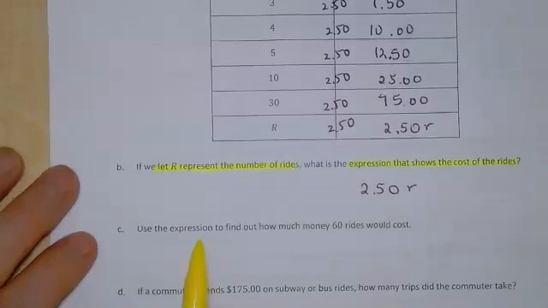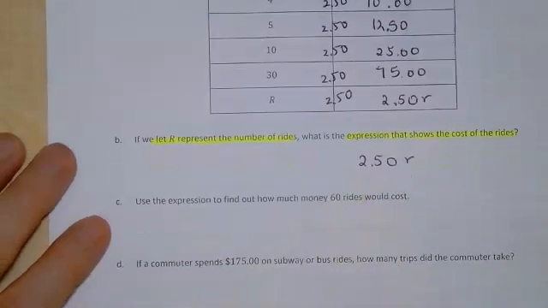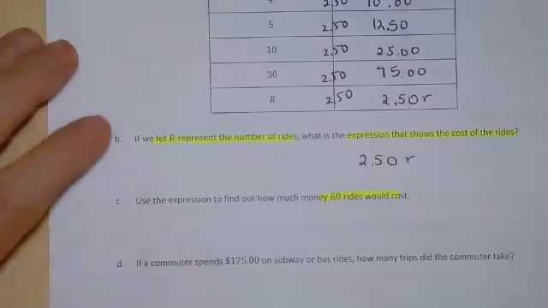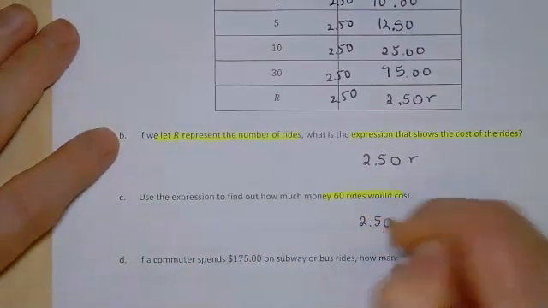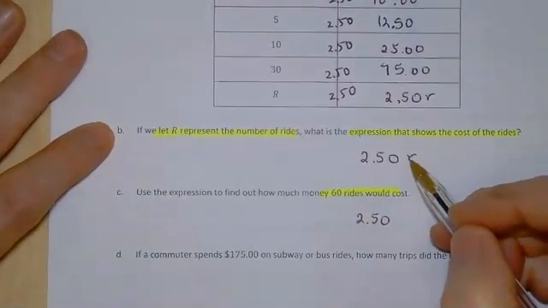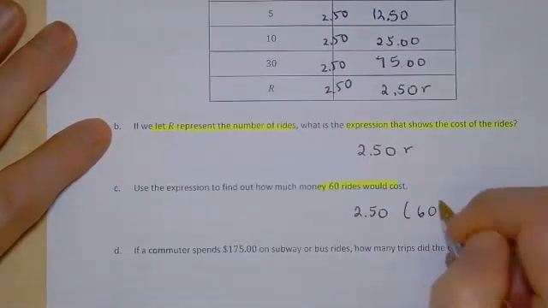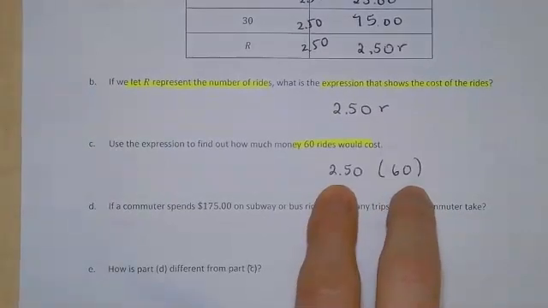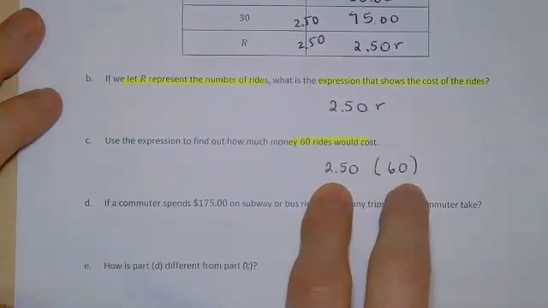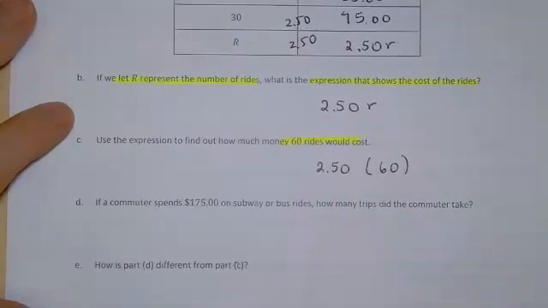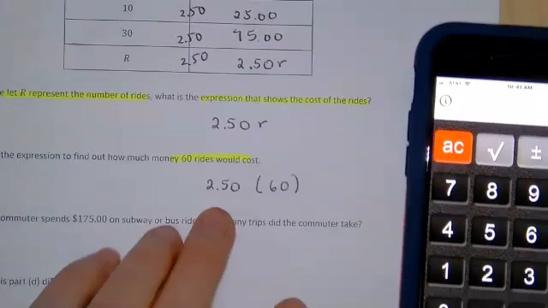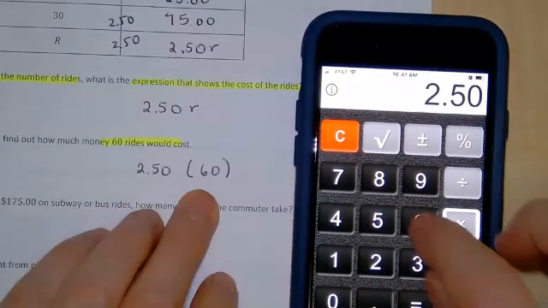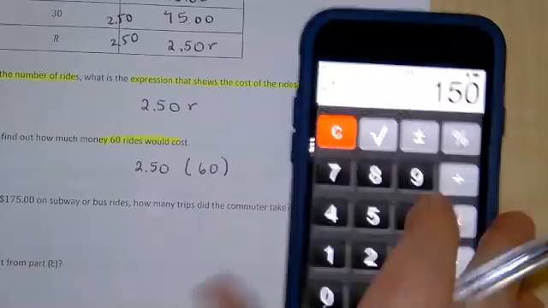Guys ready? Use this expression to figure out how much it would cost for 60 rides. So I'm going to write down 2.50, and instead of R, I'm going to write down 60. See how I wrote them side by side? No X in between. You see that? So let's do the math and see what we come up with. $2.50 times 60 is $150.